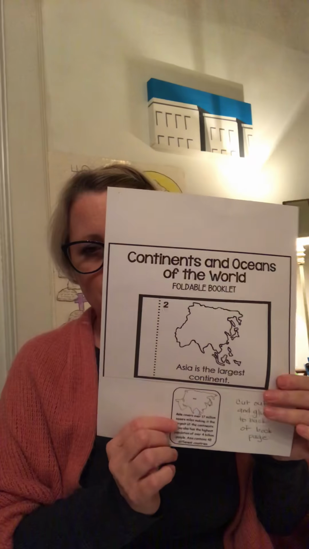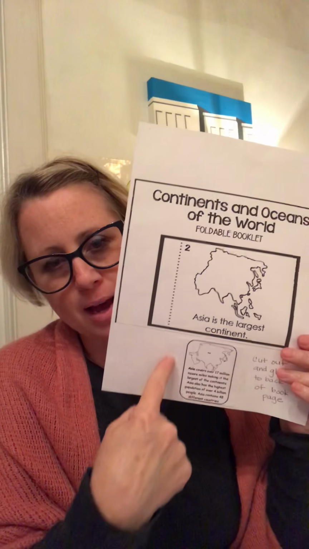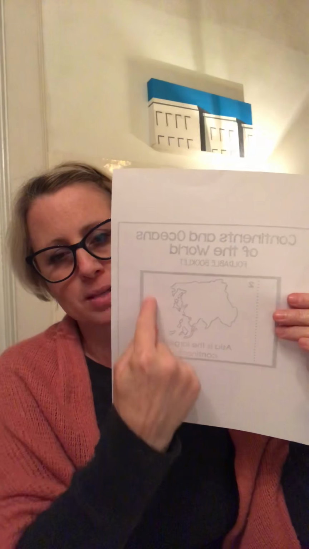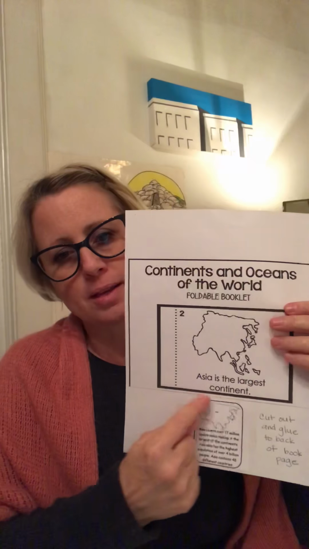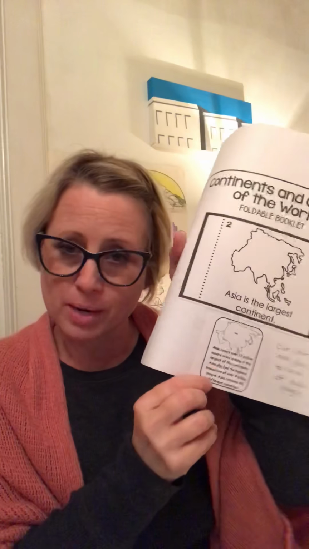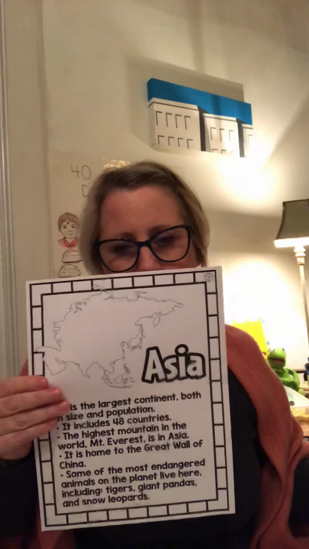So you're going to read your passage about Asia, and then you're going to color your Asia sheet for your booklet. You're going to cut this out. You're going to turn over this page and see how you can still see this rectangle. You're going to cut this out. This is about Asia, and you're going to glue it on to the back of that page. Now, this is a different reading passage about Asia, so make sure you're reading this one and you're reading this one, because it's going to tell you some different fun facts about Asia.